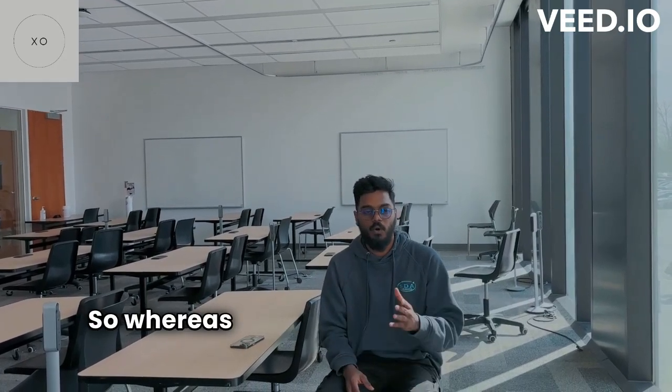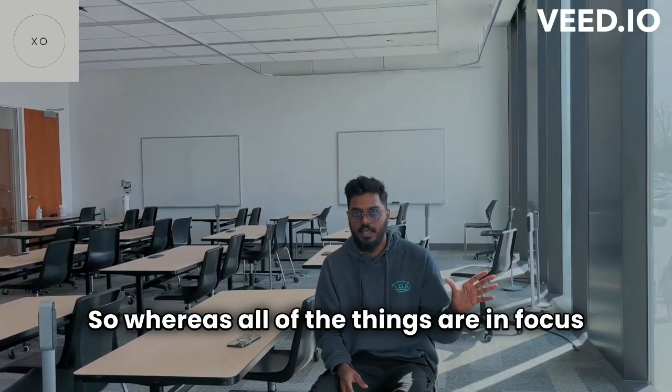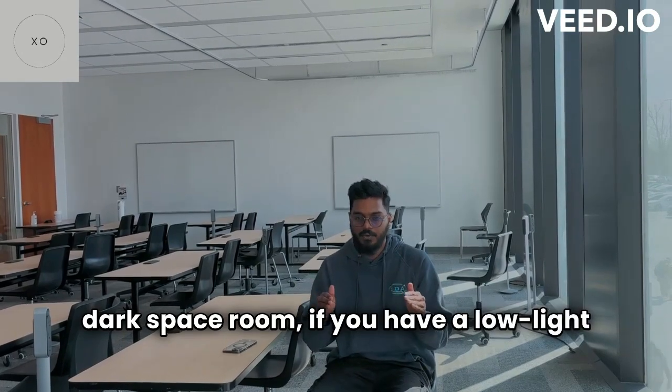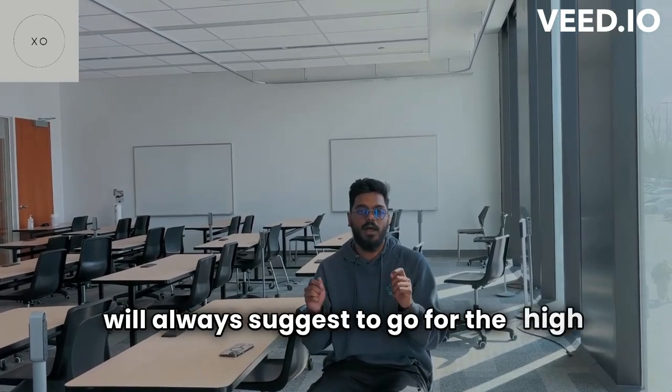So all of the things are in focus when the aperture value is high, and we can do it in a small dark spaced room. If you have a low light room, we will always suggest to go for the high aperture.